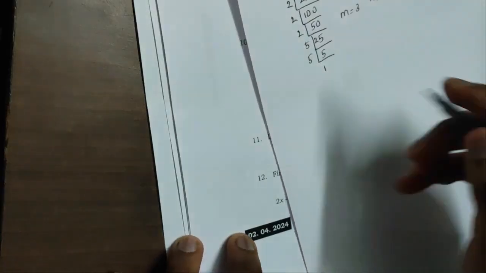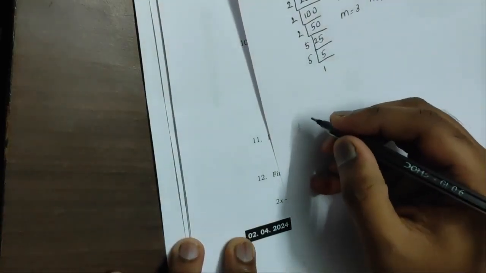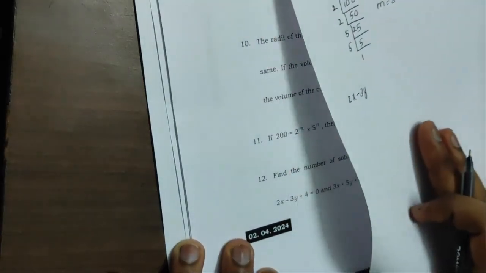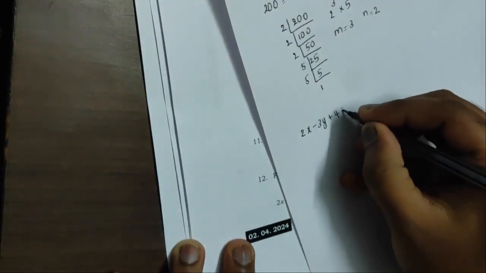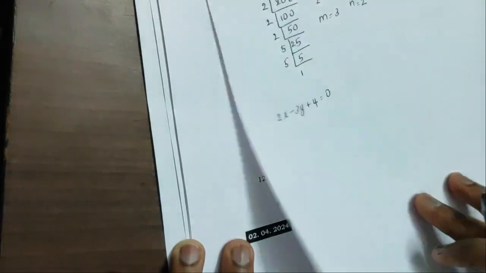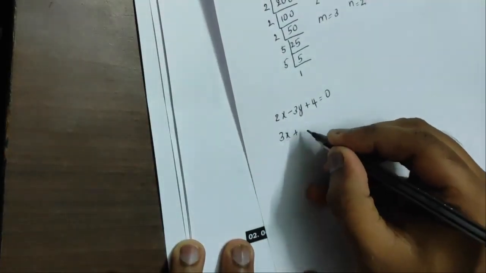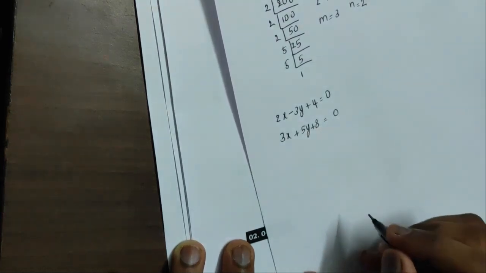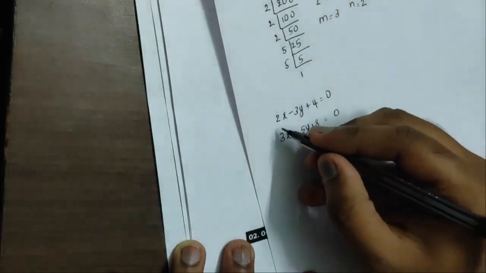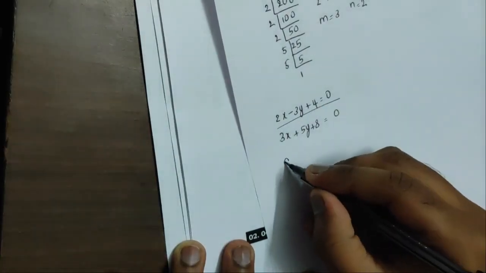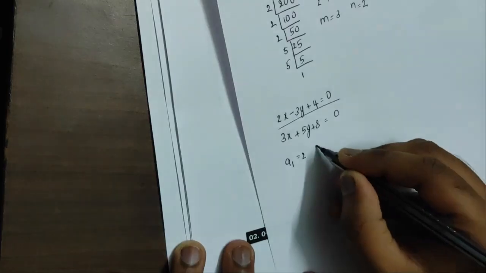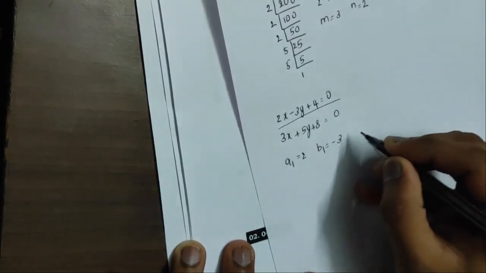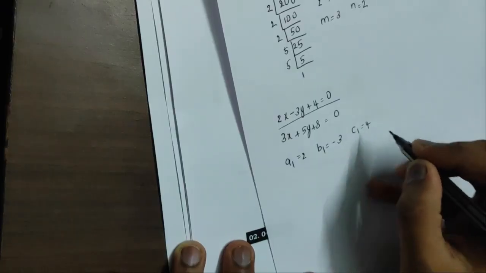First we will write the equations. 2x minus 3y plus 4 equal to 0 is the first equation. 3x plus 5y plus 8 is equal to 0. From the first equation we will find out what is a1. a1 is 2, b1 is minus 3 and c1 is equal to 4.